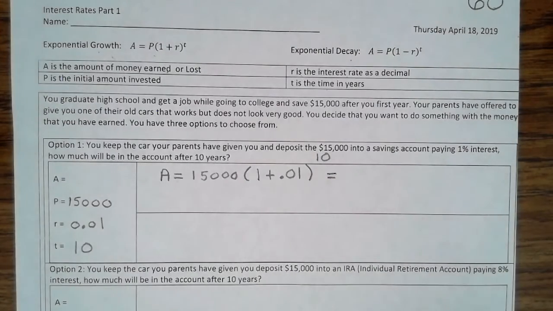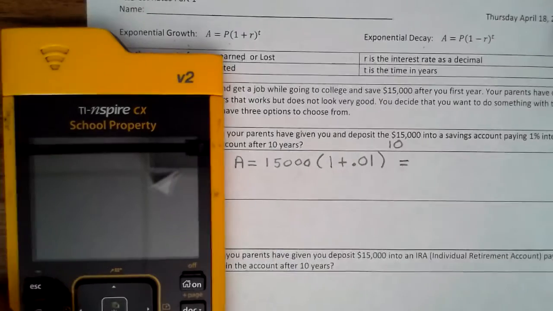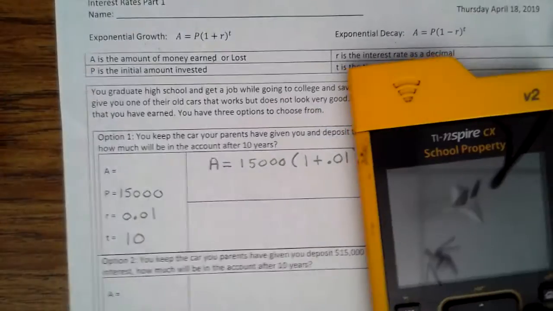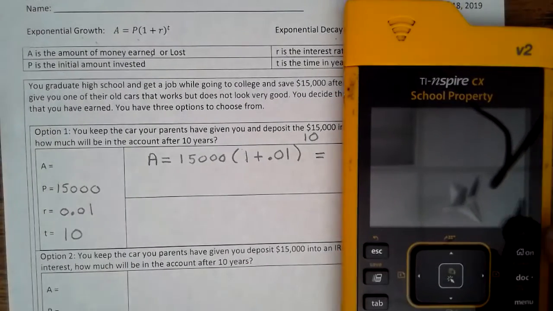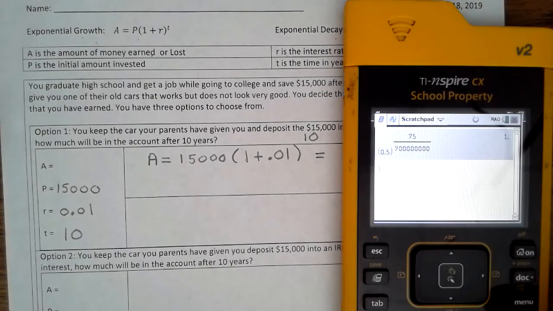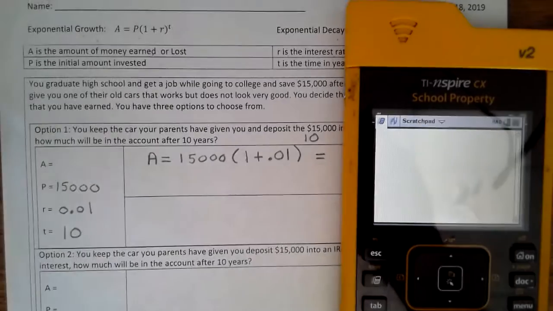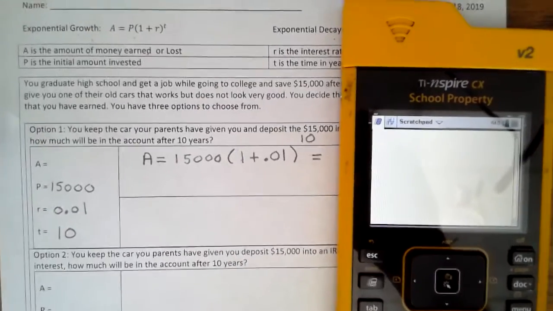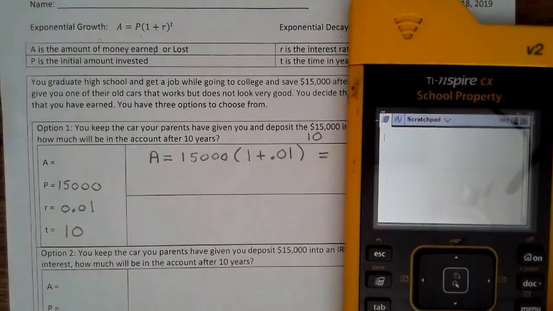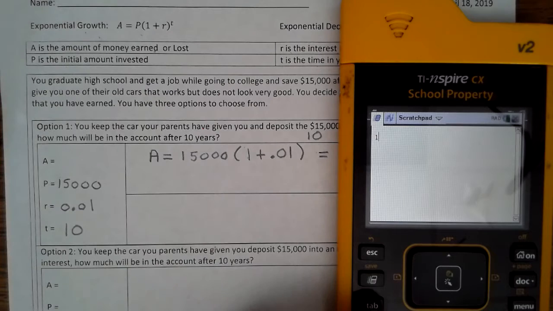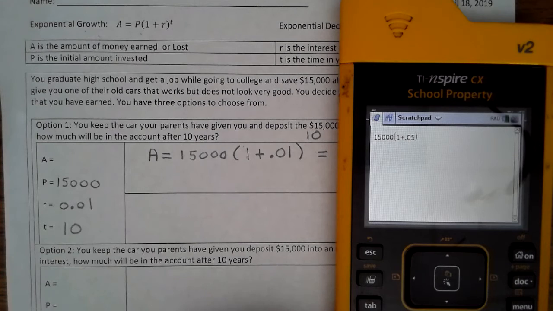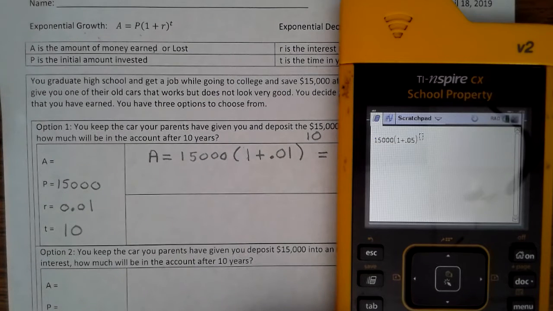So real simple, we can use our calculator. So that's 15,000 parentheses 1 plus 0.05 raised to the 10.